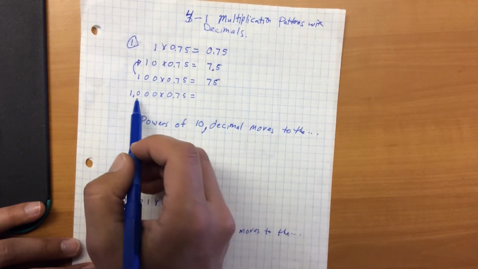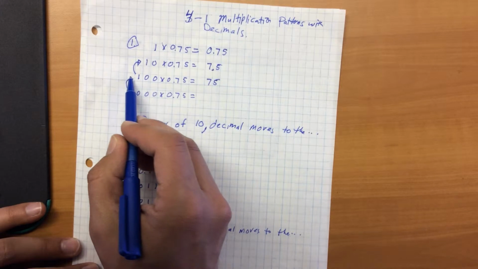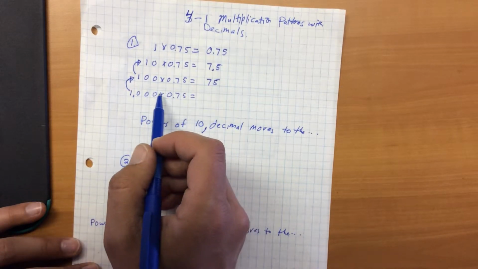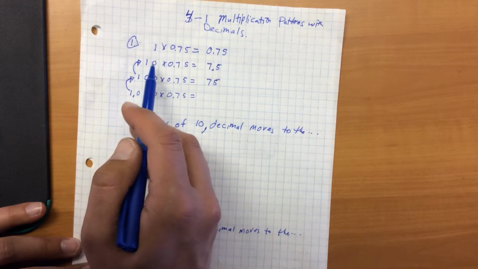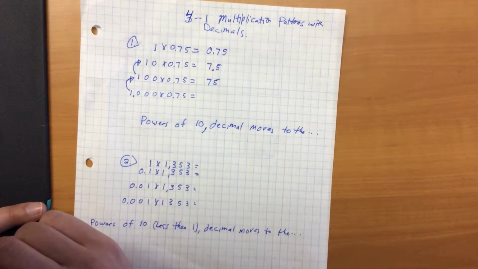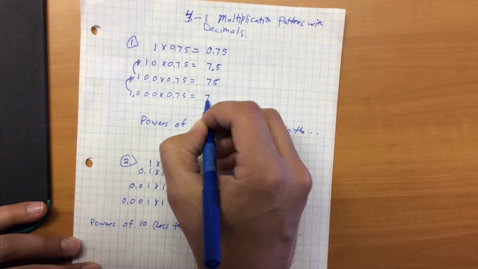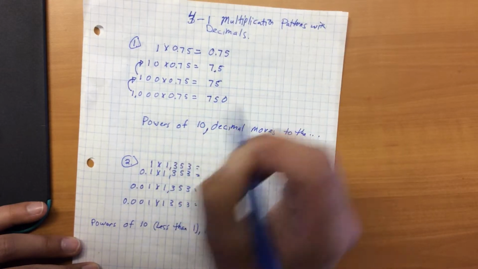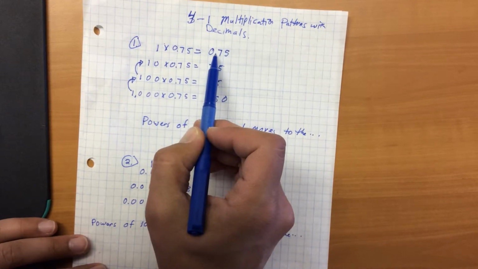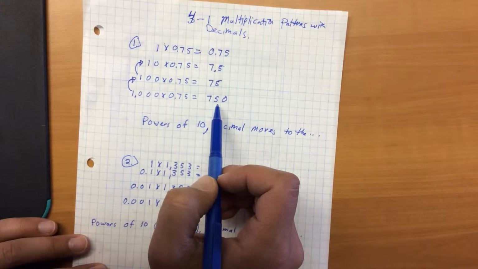All right. So 1,000 times 75 hundredths is going to be 10 times even more than 100 times 75 hundredths, and it's going to be 100 times more than 10 times 75 hundredths, and 1,000 times more than 1 times 75 hundredths. So if I did 1,000 times 75 hundredths, that answer is going to be 750. What have we noticed about our decimal here? It started at 0.75, went to 7.5, 75, and 750.